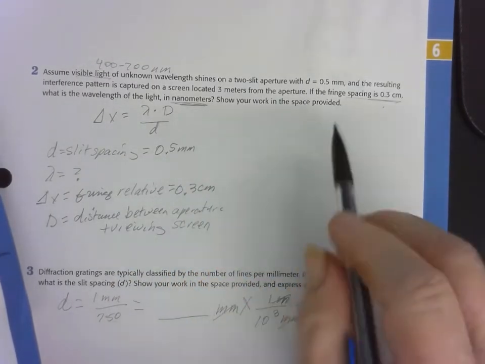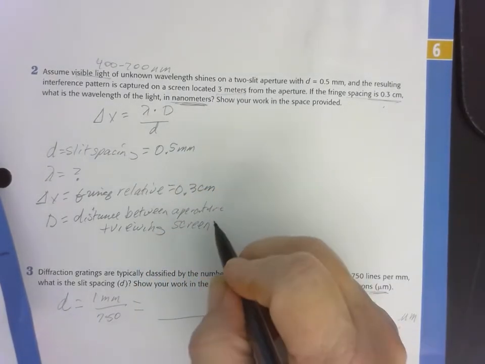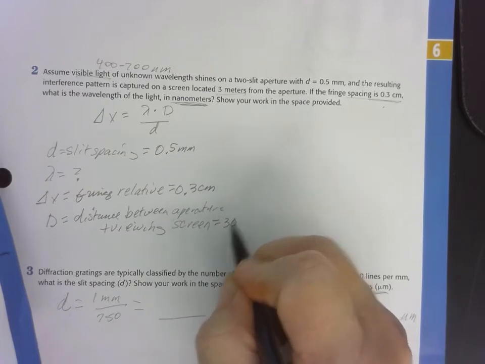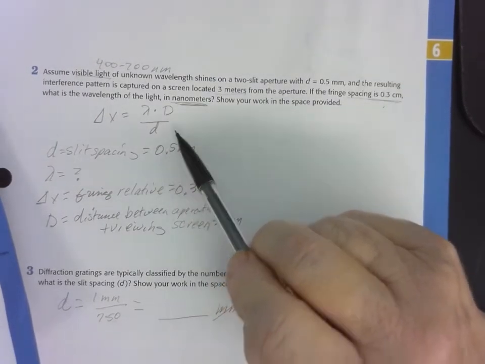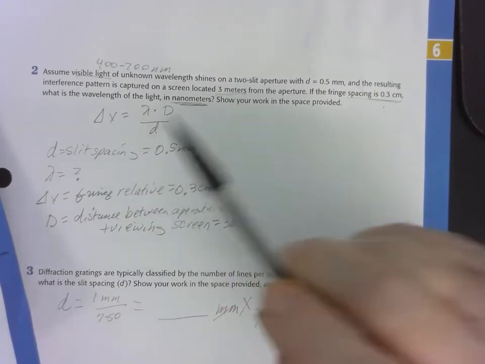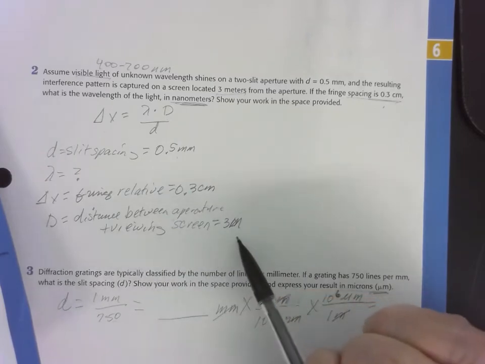And it's given to us in the problem that it is 3 meters. So now we see we have our little d is 0.5 millimeters, our delta x is 0.3 centimeters, and our capital D is 3 meters.